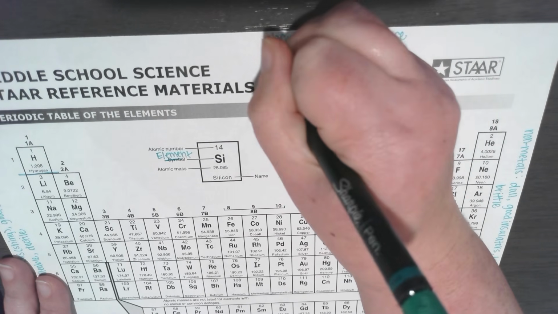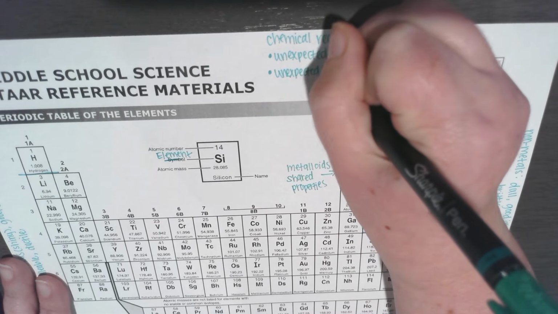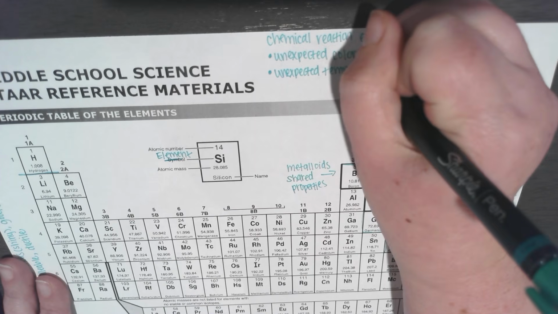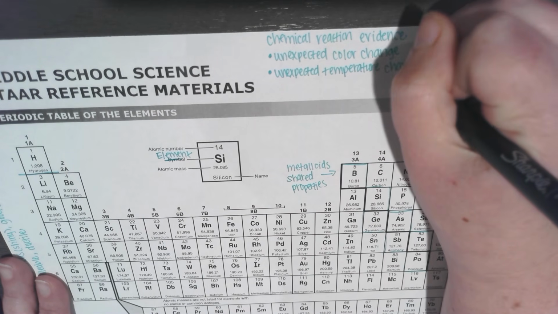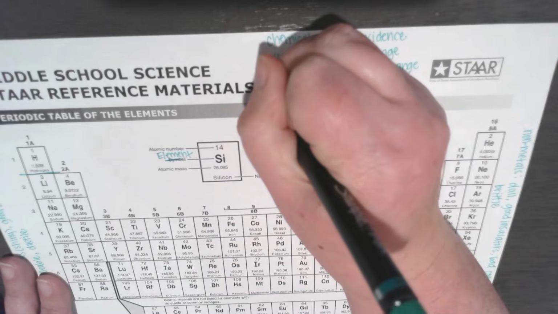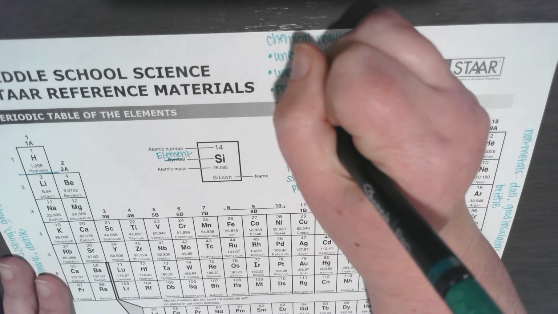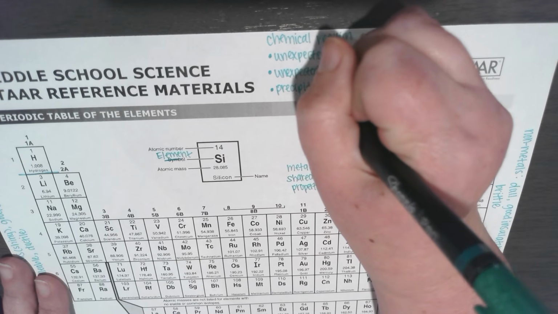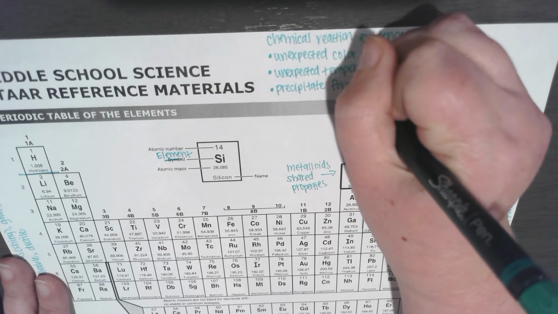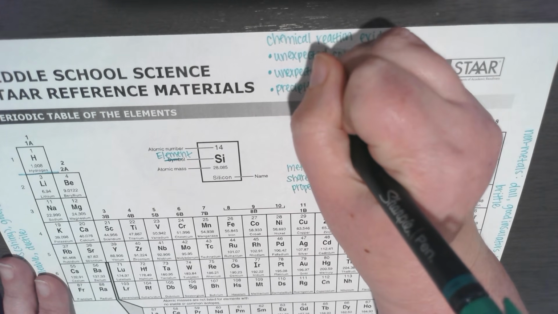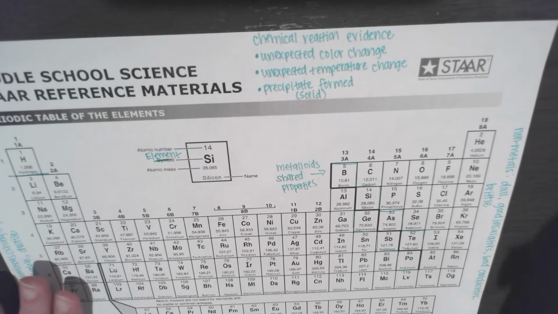Next, we have an unexpected temperature change. Unexpected temperature change is like when we were doing the balloon with the baking soda and the vinegar and it turned cold. That's an unexpected temperature change. Next, we have that a precipitate formed. That's when you're pouring two liquids together or combining two liquids and it makes a solid in the bottom. So I'm going to write solid right here to help remind me that that's what precipitate means.